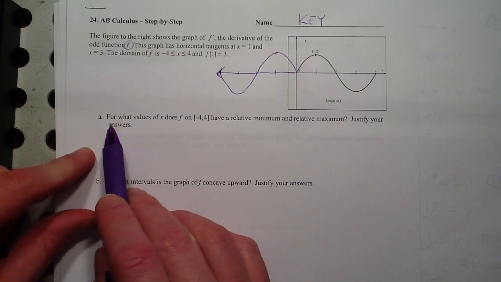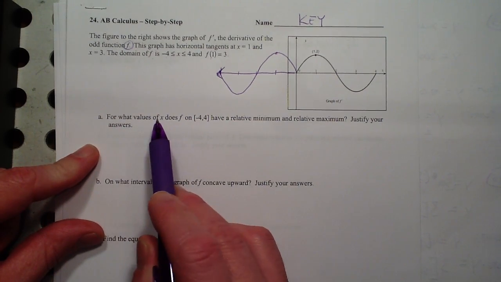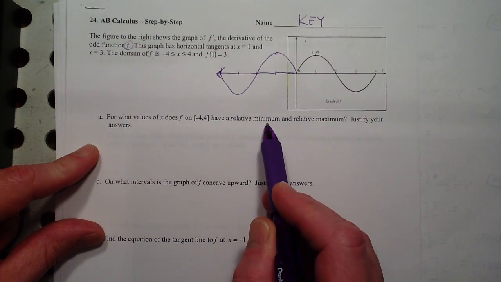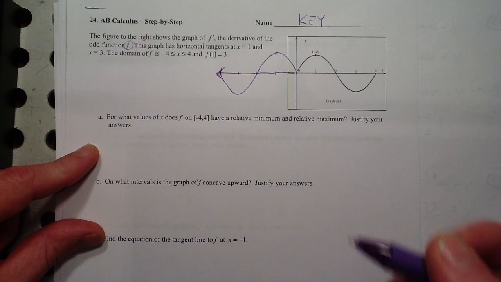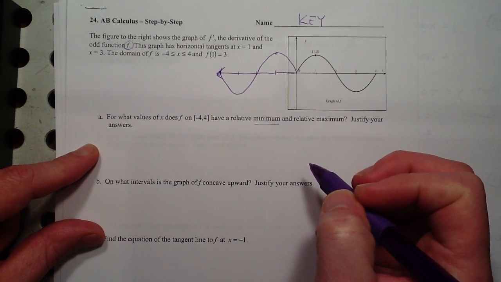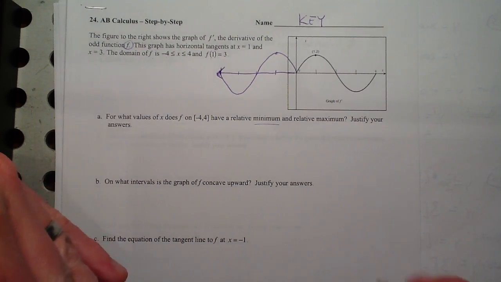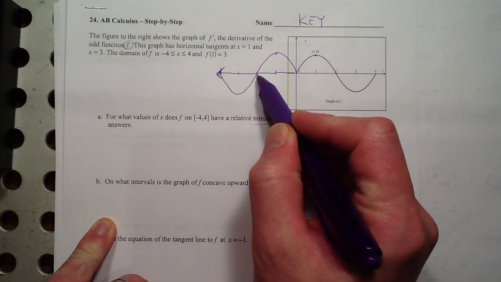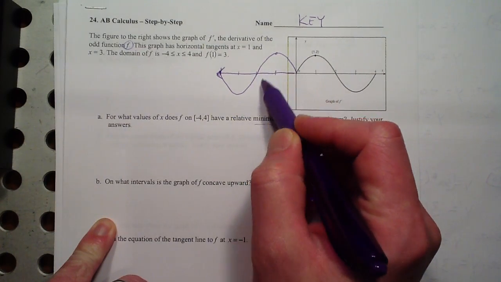Okay, now that we have this, for what values of x does f on the interval from -4 to 4 have a relative minimum and relative maximum? Well, let's see. Relative minimums happen when we go from decreasing to increasing. And since this is the derivative, it looks like right here I'm going from decreasing to increasing.